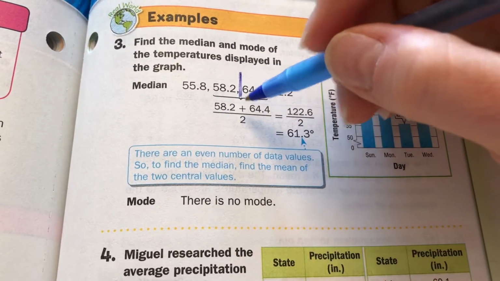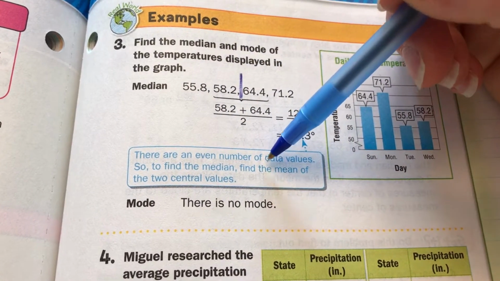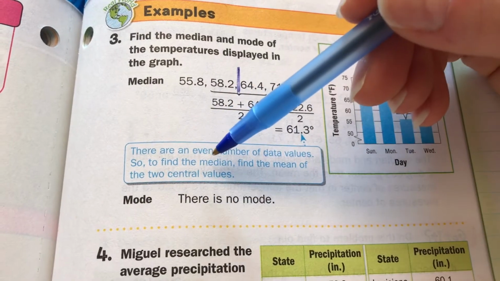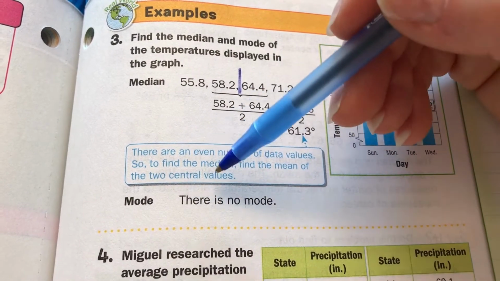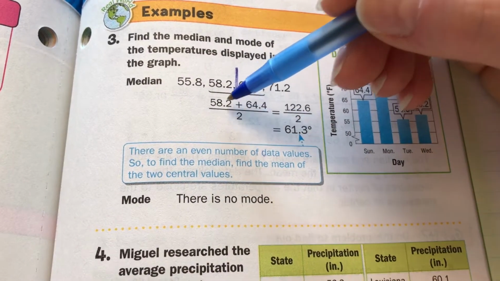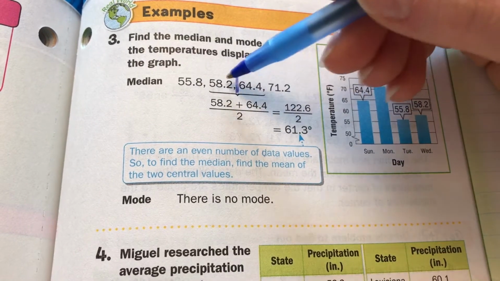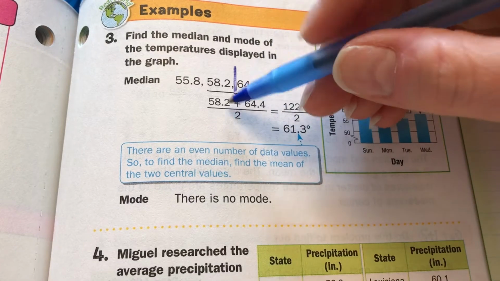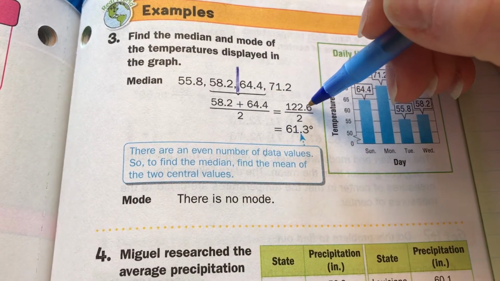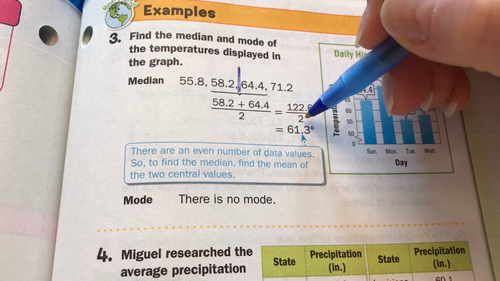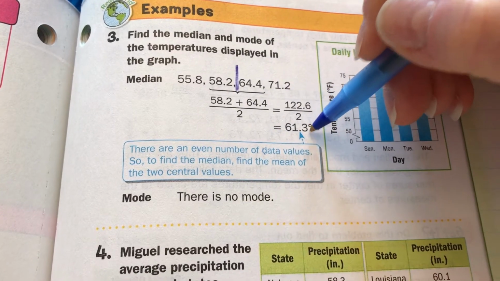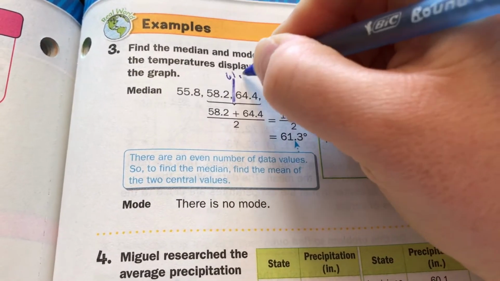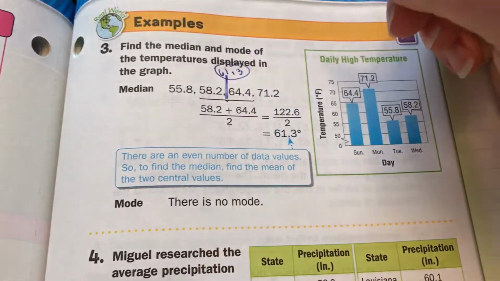And to find the middle of these 2 numbers, we do what's in this blue box here. There are an even number of data values. So to find the median, find the mean of the 2 central values. So this plus this divided by 2 would give us what's right in the middle. 58.2 plus 64.4 is 122.6. Divided by 2 is 61.3. So the median is 61.3.